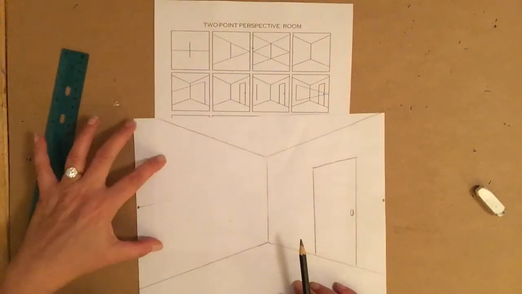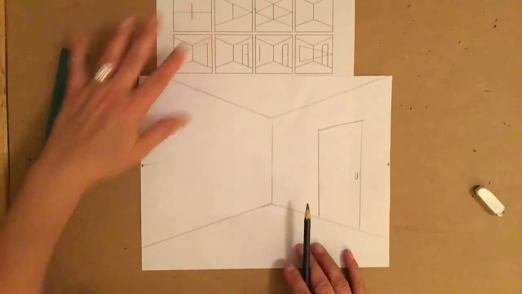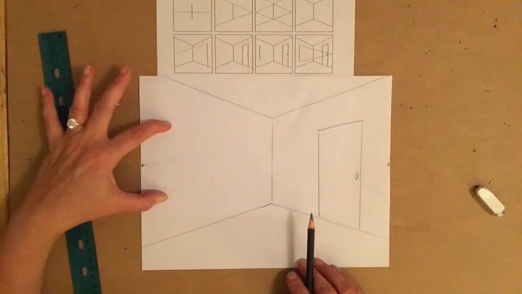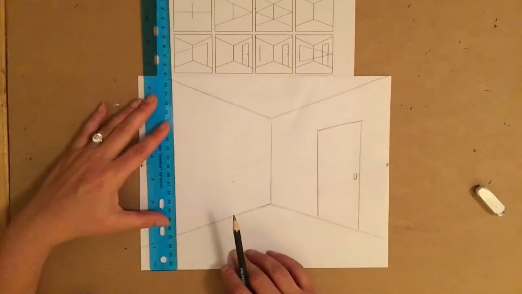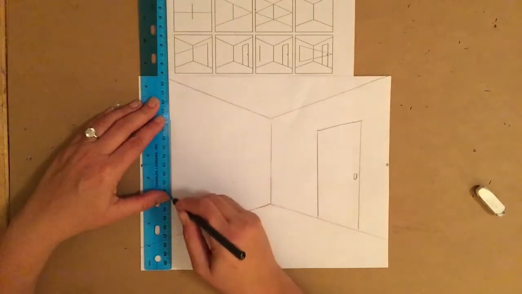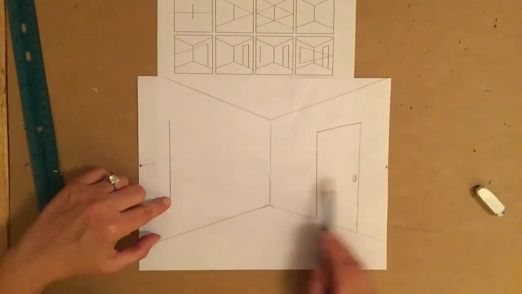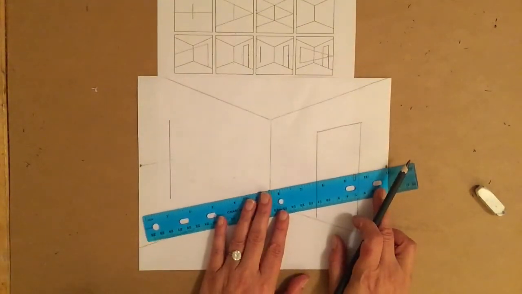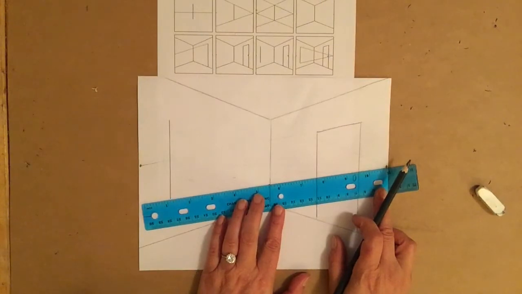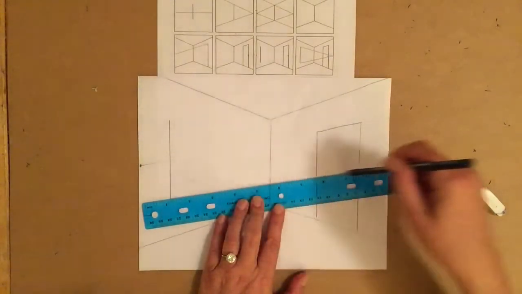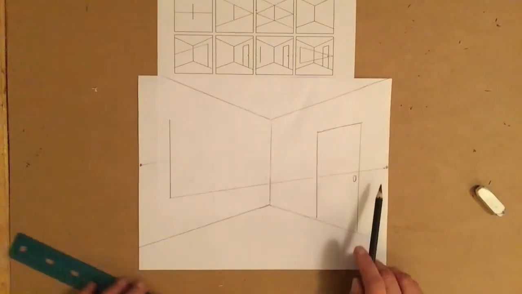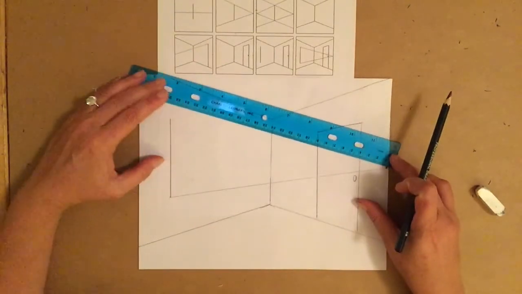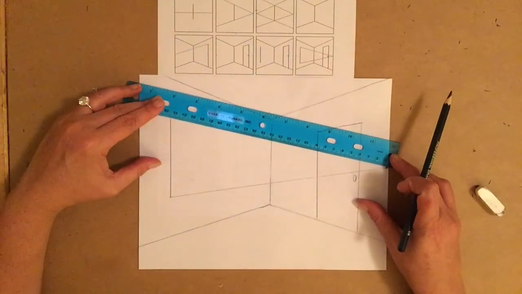I'm going to start by just drawing a vertical line. I'm trying to copy this picture here. So I'm going to start by drawing a line. It's going to be like a triangle. There's the bottom connecting to the vanishing point. Here comes the top connecting to the vanishing point.